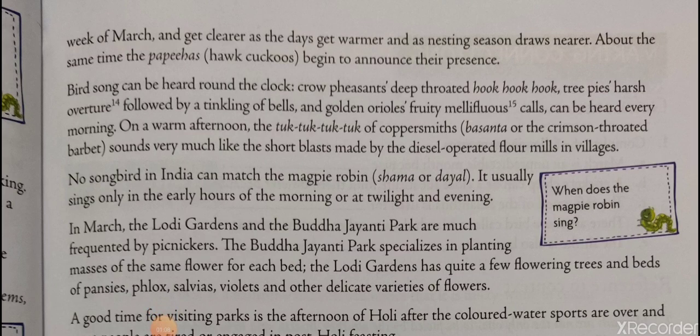Alright, now as the month of March starts, these koels start to sing. As it gets warmer and warmer, the time passes, April comes, May comes, their voice gets better and they sing more. And this is the same time when the papihas, which are also known as hawk cuckoos, start to show their presence.